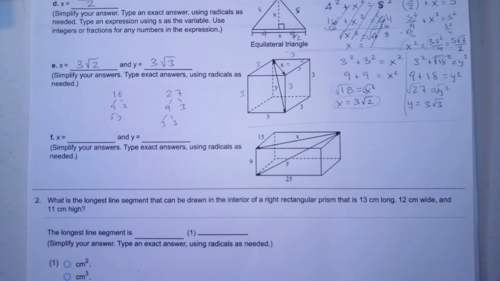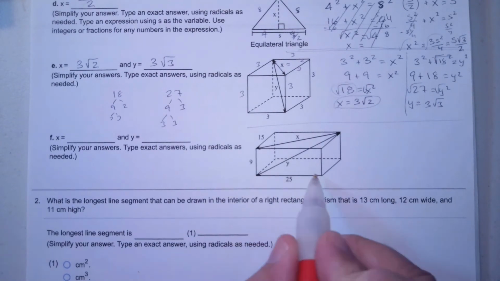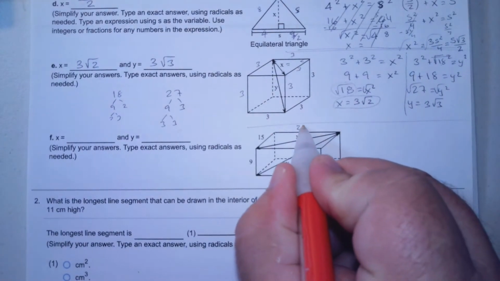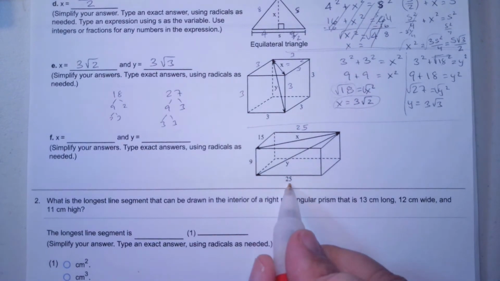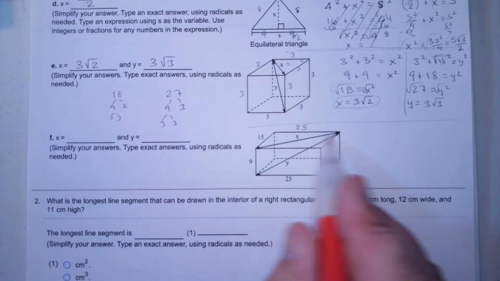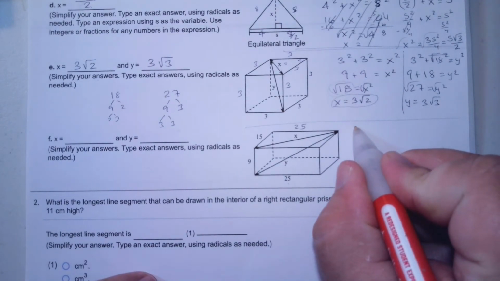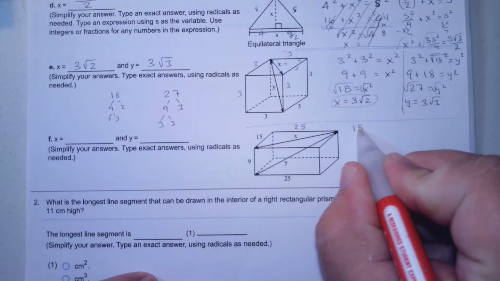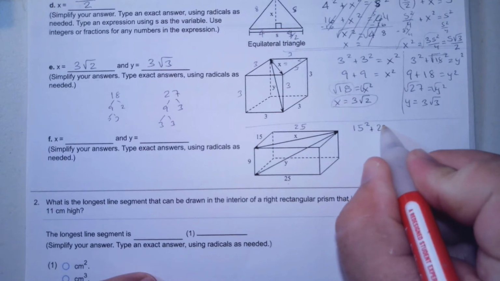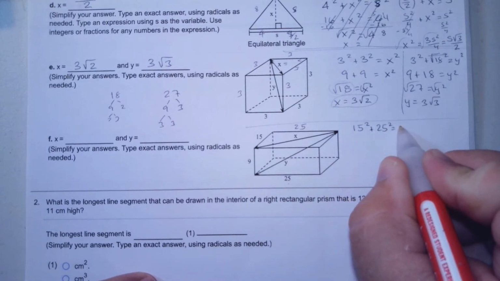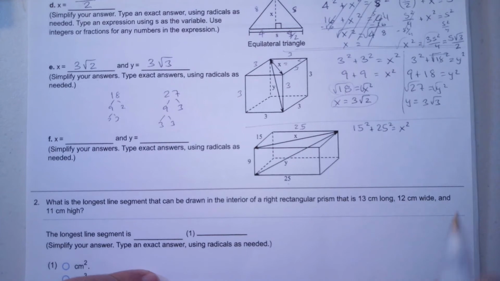We'll do the same thing here again for this one. We know the long length is 25. That's the same. There's all four, these long ones, 25. This one's 15. So we have 15 squared plus 25 squared equals x squared.